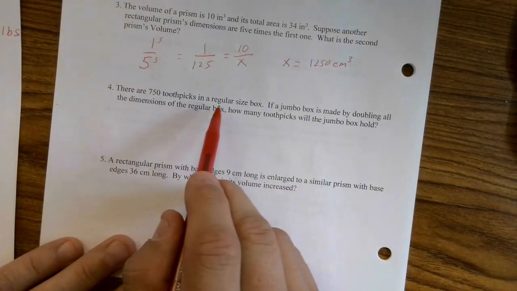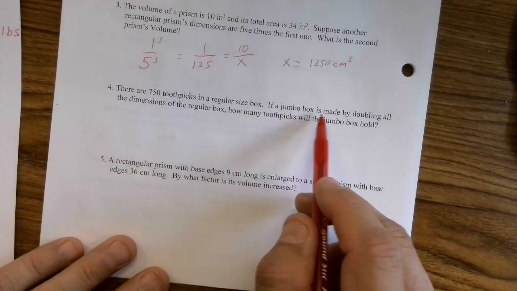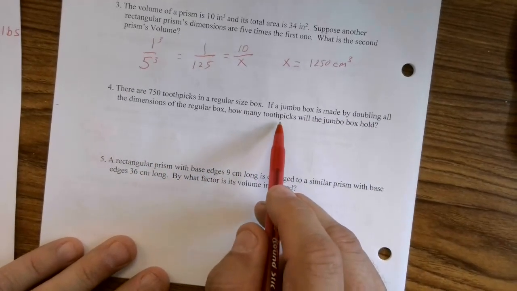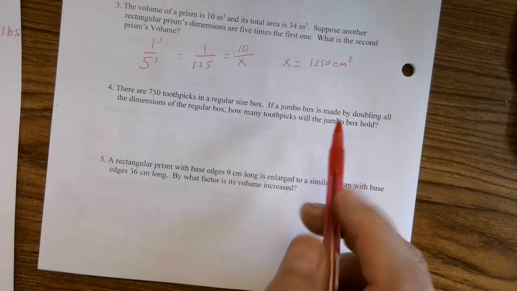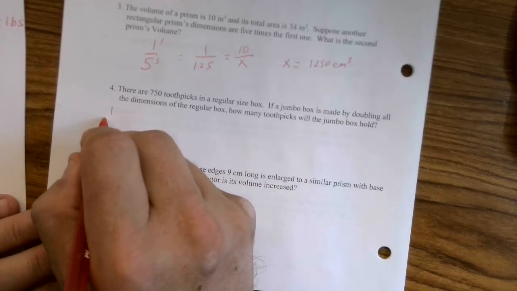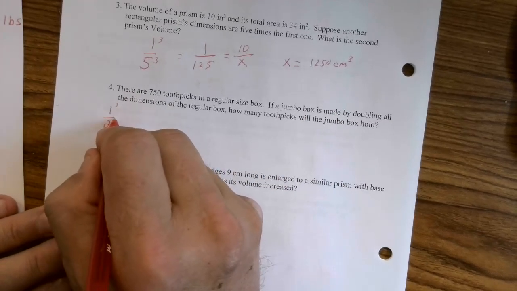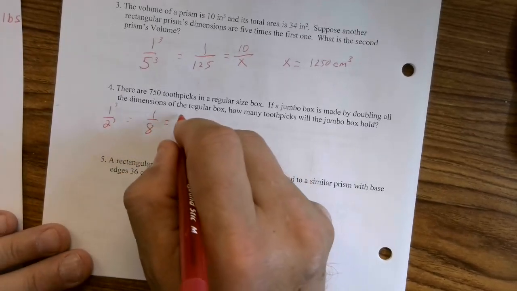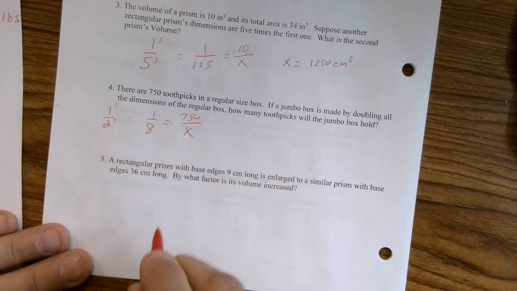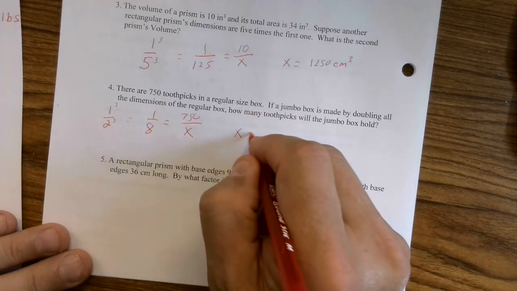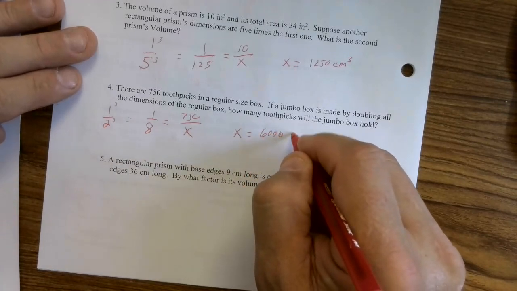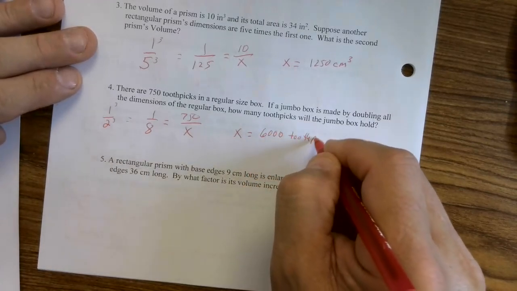There are 750 toothpicks in a regular box. If the jumbo box is made by doubling all the dimensions of the box, how many toothpicks will be in there? So this is a volume one again. So if we double it, 1 over 2, we have to cube, 1 over 8. So it would be 750 over x. Now we cross multiply. X equals 750 times 8, or 6,000 toothpicks.